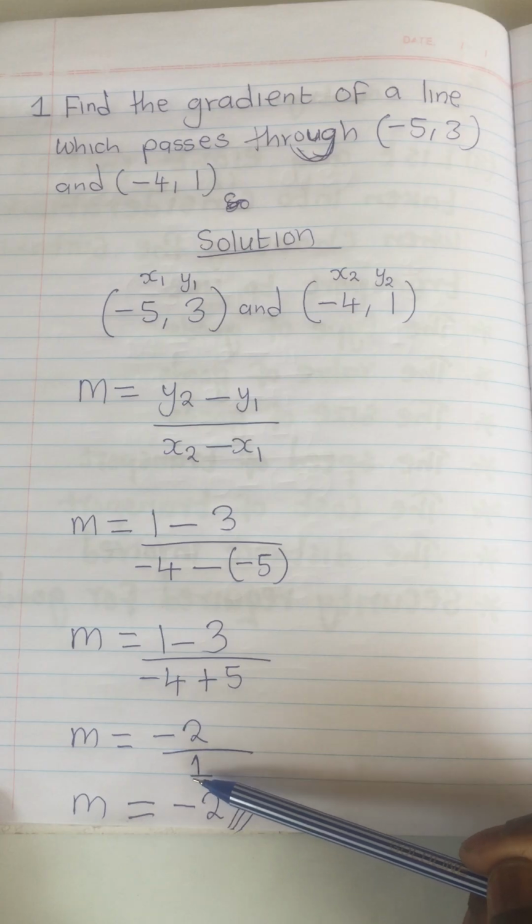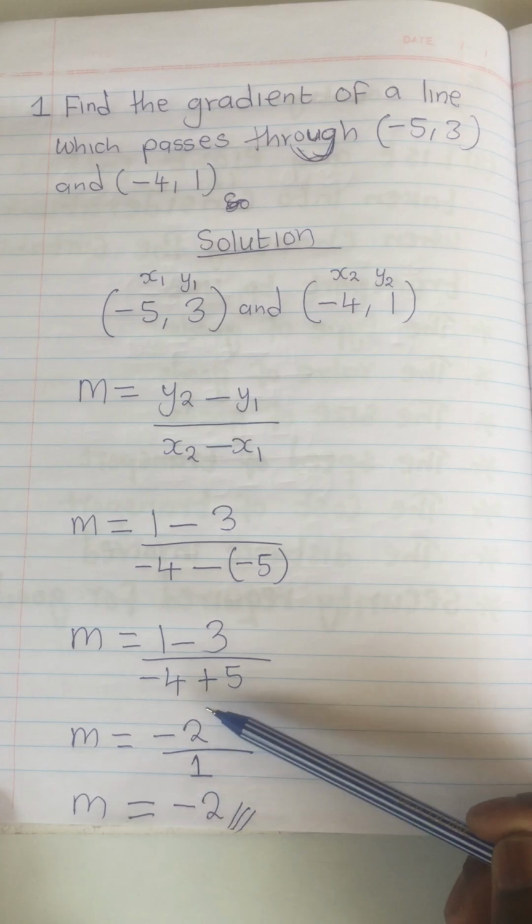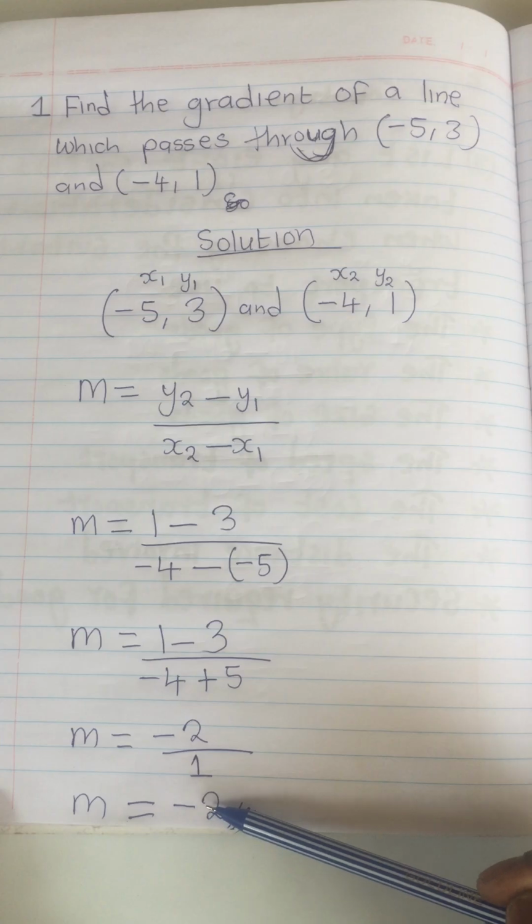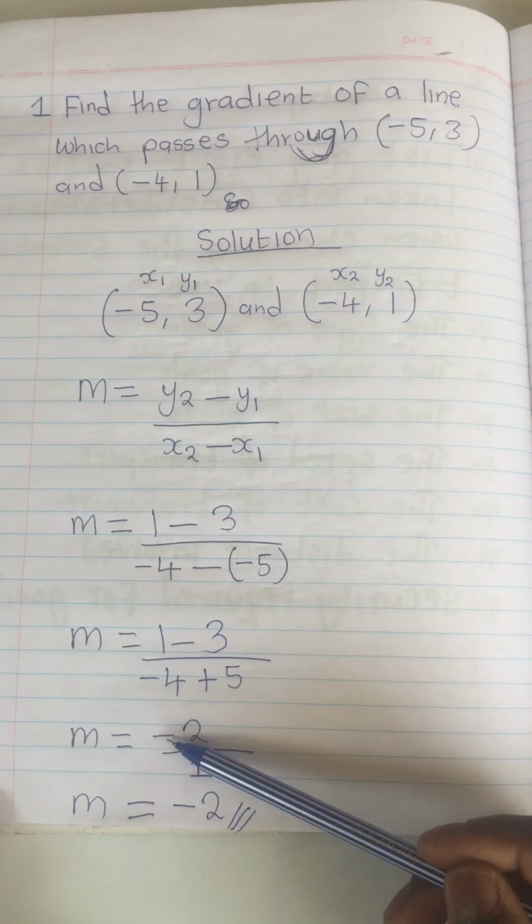So how many times can 1 go into -2? It goes 2 times, plus there's a negative, so the gradient is -2.